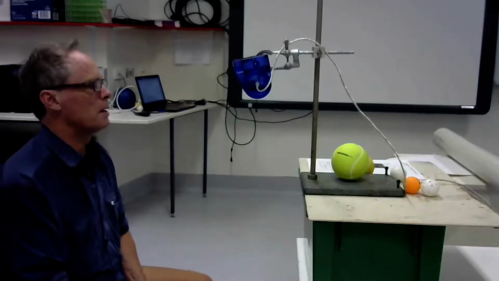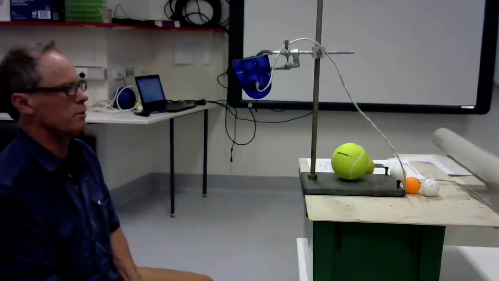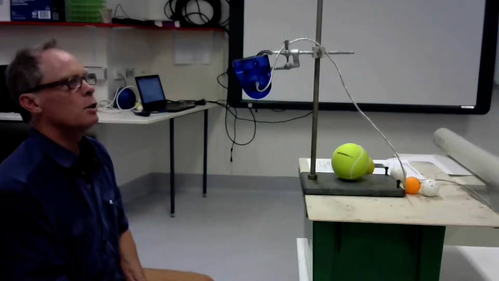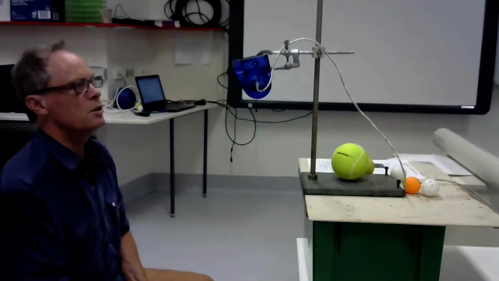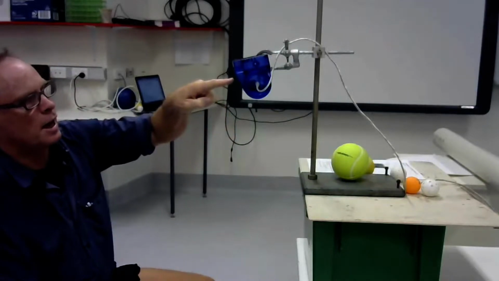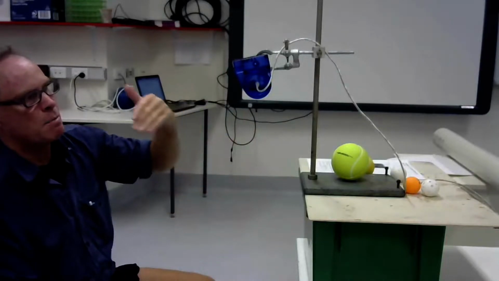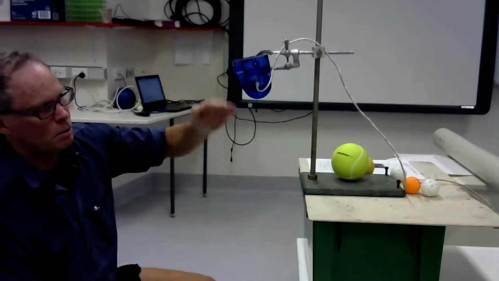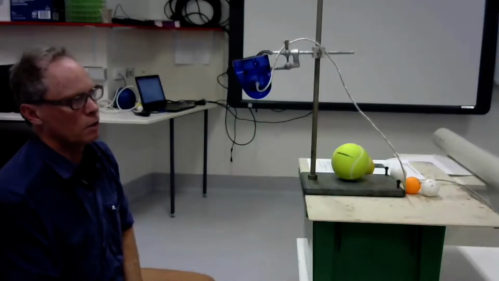So this is experiment 9, acceleration due to gravity. It's on page 40 of the Physical Sciences Laboratory workbook. What we're going to do is drop a couple of objects and try and measure the acceleration due to gravity. What I've got here is a position sensor. That's going to be our raw data, but the software can also analyze the position data and calculate velocities as well.